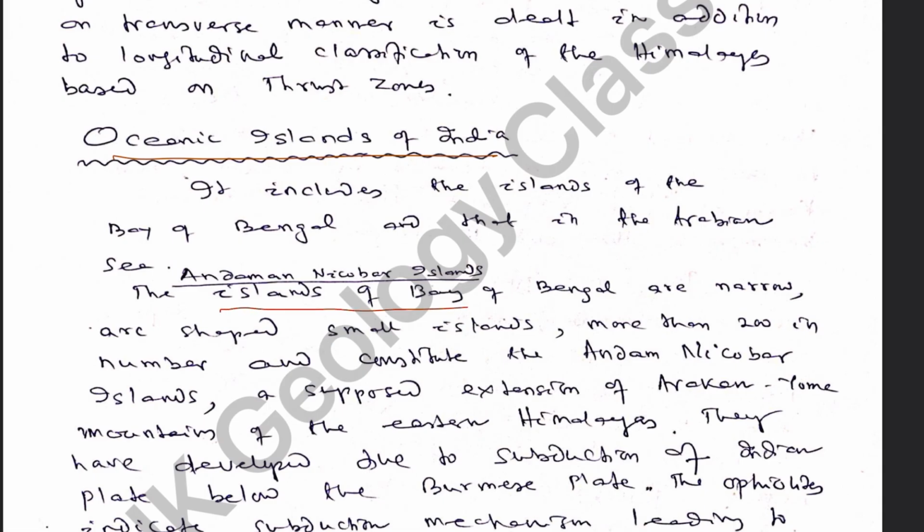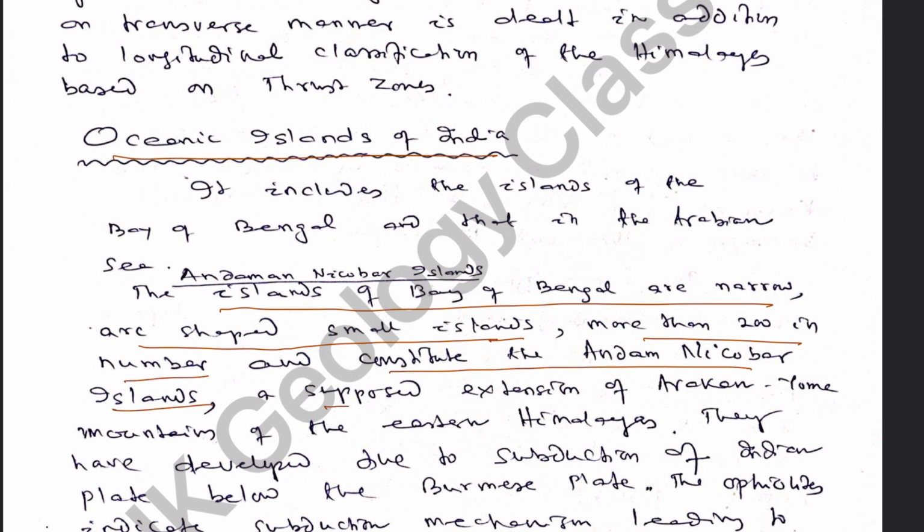So Andamans, they lie in the Bay of Bengal in a narrow arc shape. They are made up of small islands which are more than 200 in number, and they constitute the Andaman Nicobar Islands, and they are supposed to be the extension of Arakan Yoma mountains of the eastern Himalayas.